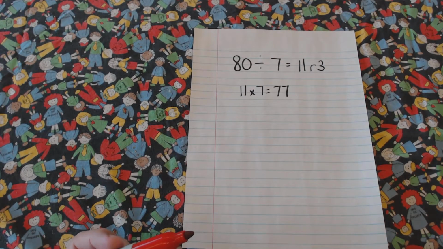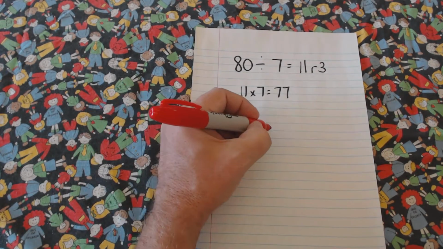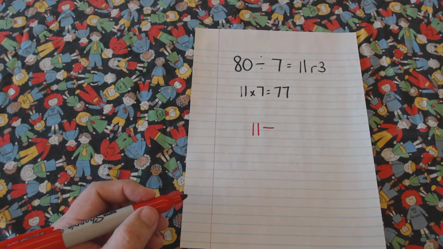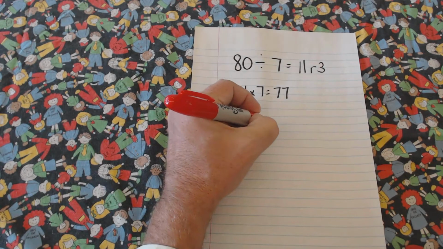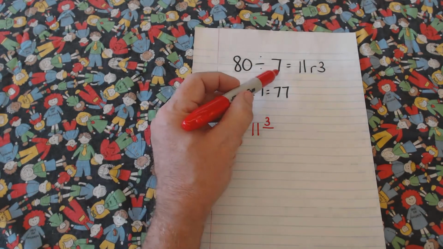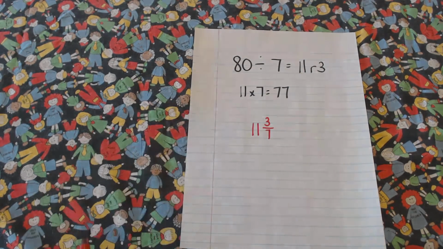Now, muffins can be divided, and we would report this as 11, and the boys and girls are learning today that the remainder can be reported as a fraction. You take the 3, and that is the numerator, and then we'll use the divisor, the 7 in this case, as the denominator.